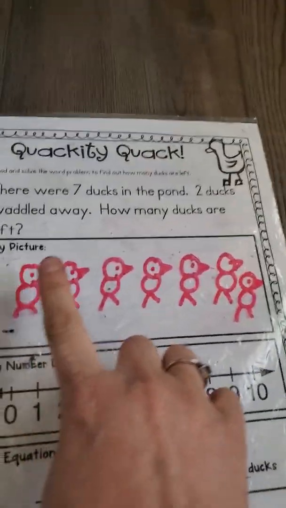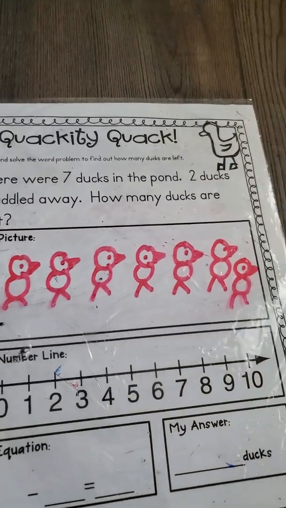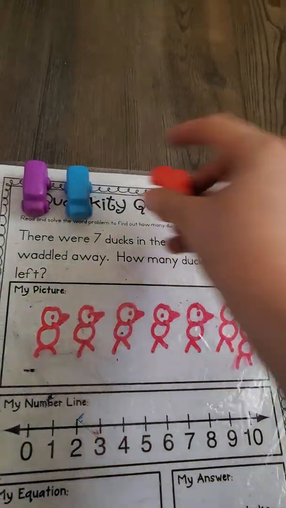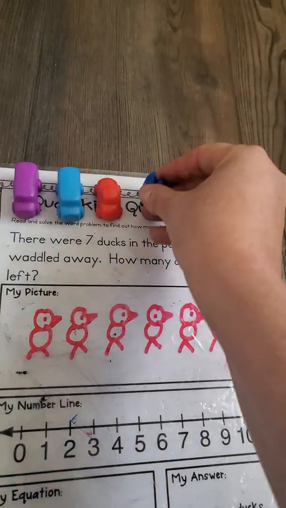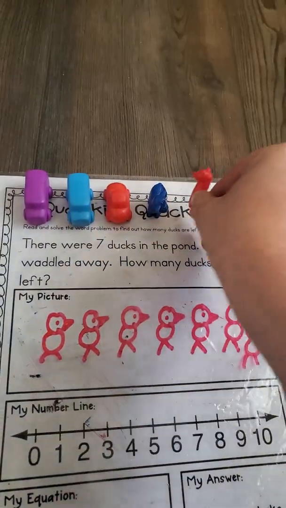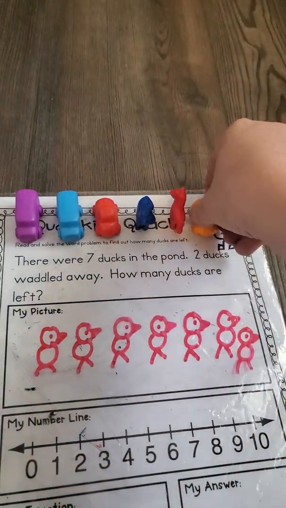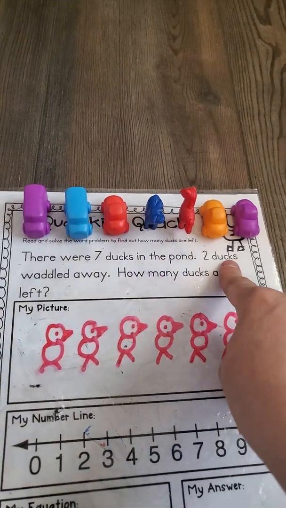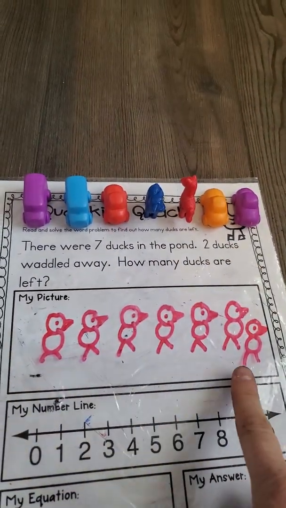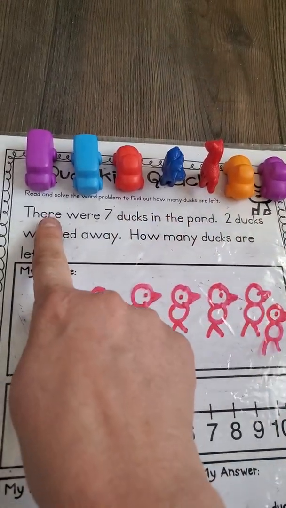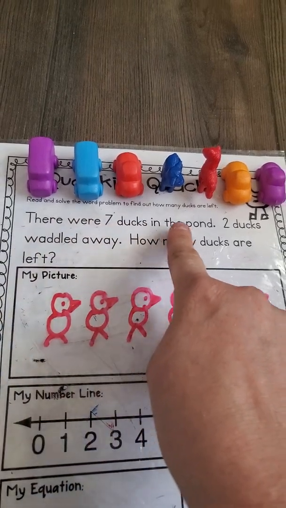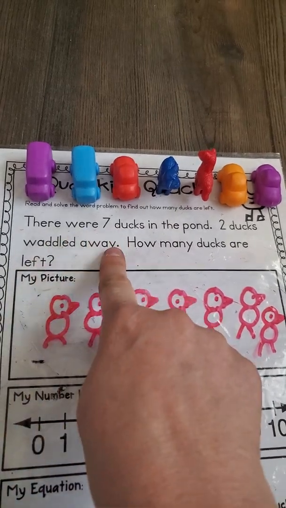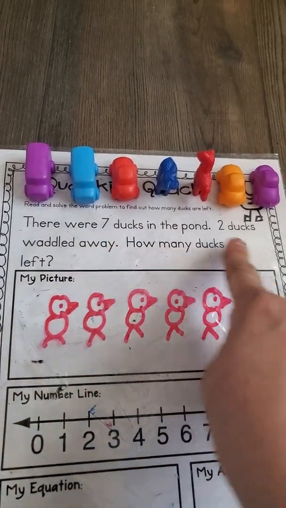Okay, so you can draw 7 ducks on your picture or get 7 counters. Here's 1, 2, 3, 4, 5, 6, 7. Okay, so now I have 7 ducks, okay? And then 7 ducks in my picture. And it said in the problem, there were 7 ducks in the pond. 2 ducks waddled away. How many ducks are left?